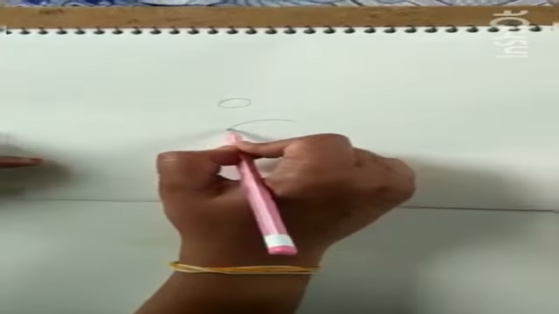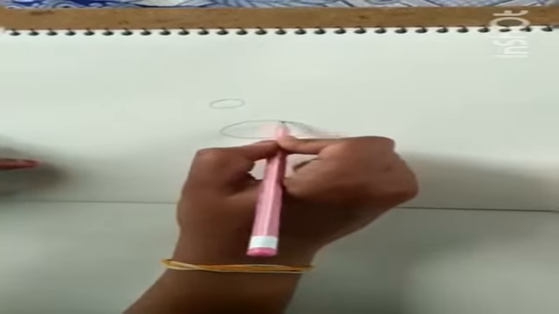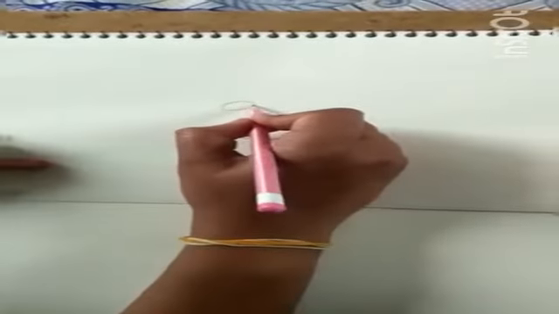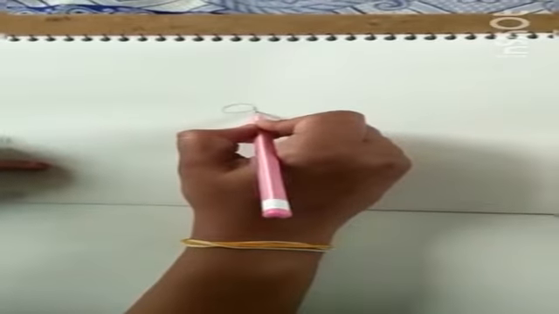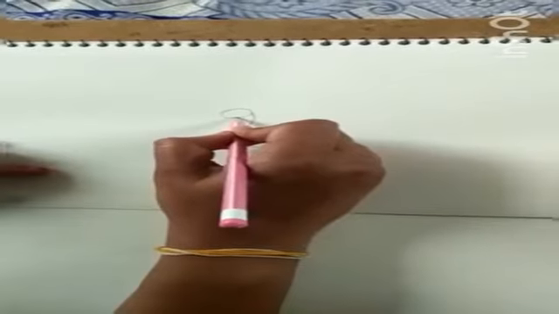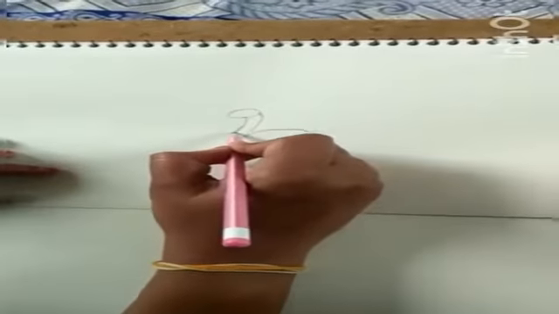First, we have to draw one small circle and another oval shape, like an egg shape. Here, I am joining this line with a curved line from head to bottom, the body.